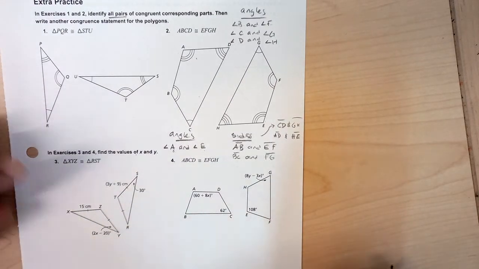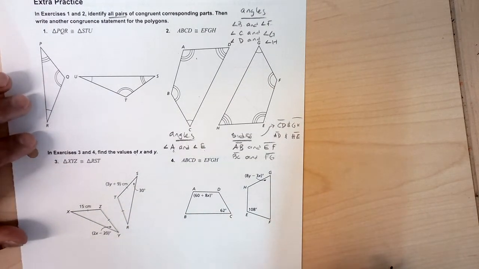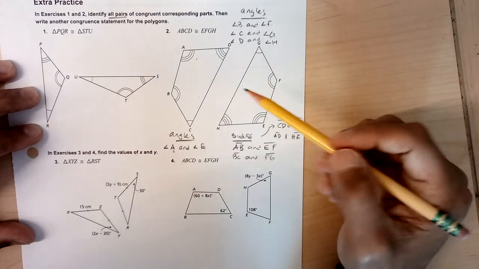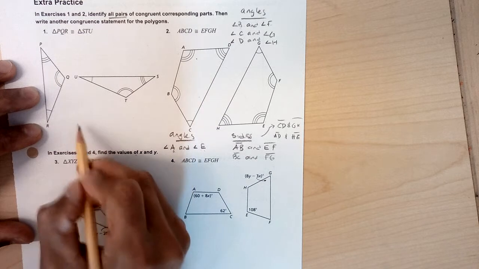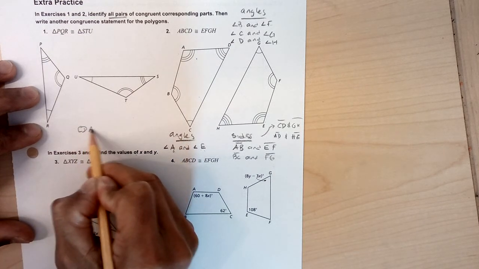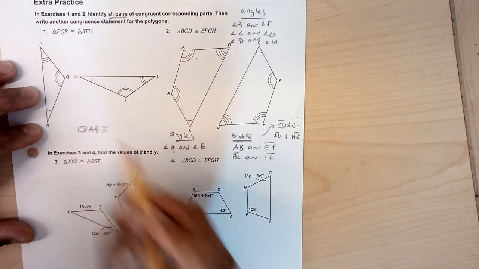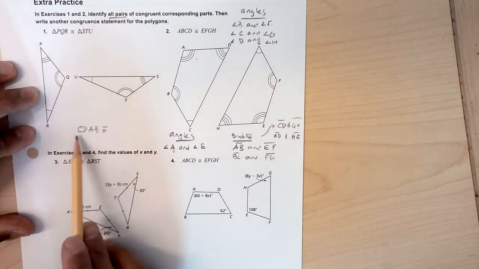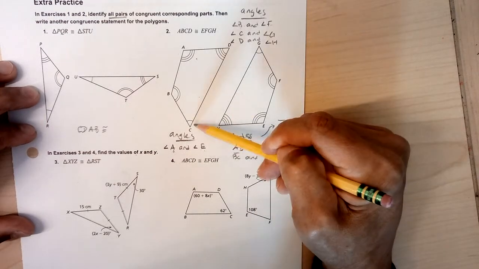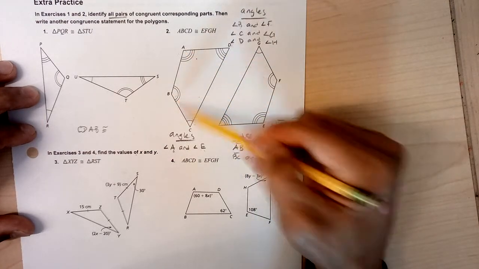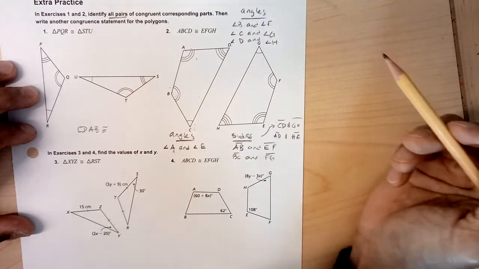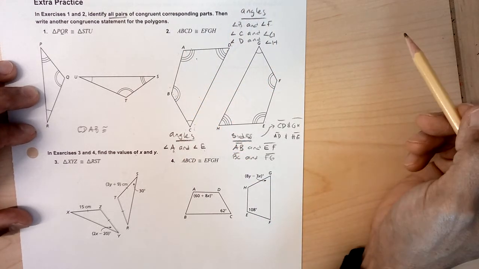And then it says, write another congruent statement for the corresponding polygons. So I could say something like, I'm going to write it over here, quadrilateral CDAB is congruent to quadrilateral. So let's talk about this for a second before we finish the rest of the congruent statement. I could say something like CDAB. I could say something like BCDA, DABC, DCBA. There's quite a few different ways that I can name that first quadrilateral.